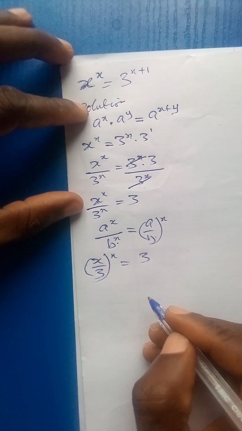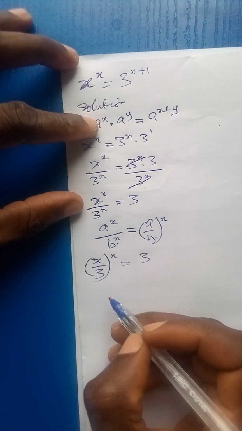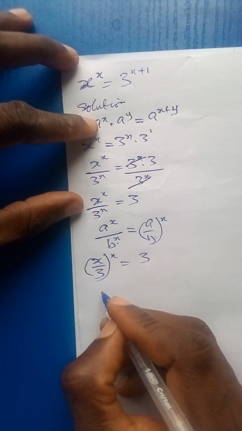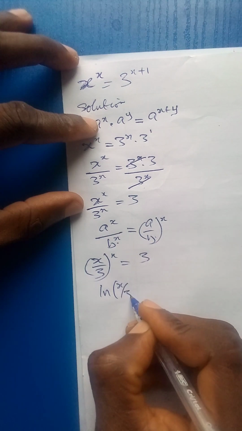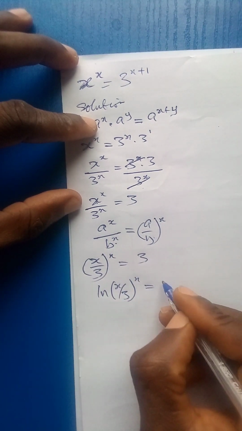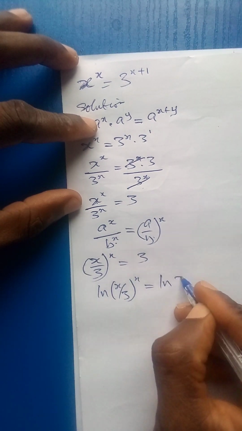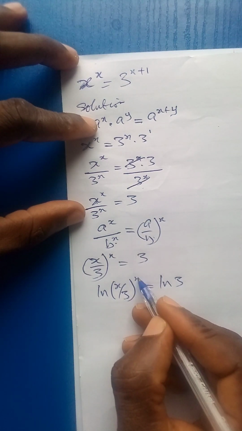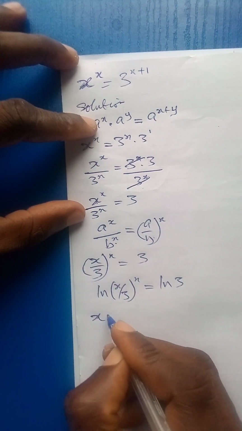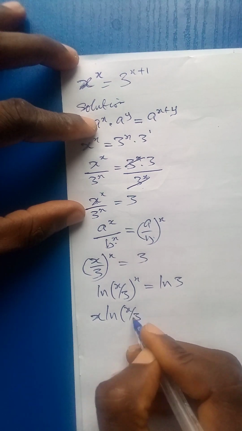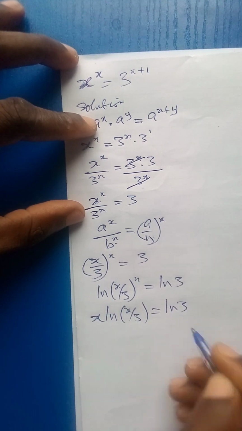The next thing is to ln both sides, or to find the natural log of both sides. If I write ln of x over 3 to power x here, I must also write ln of 3. Now this power will come down. That is x times ln of x over 3 is equal to ln 3.